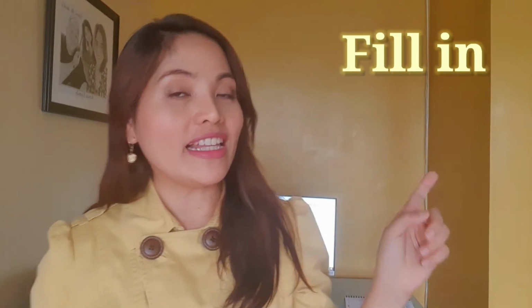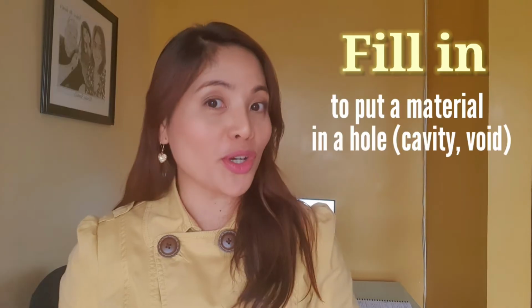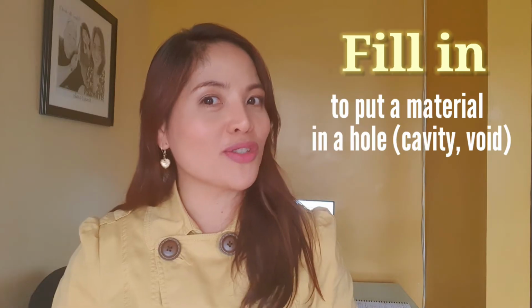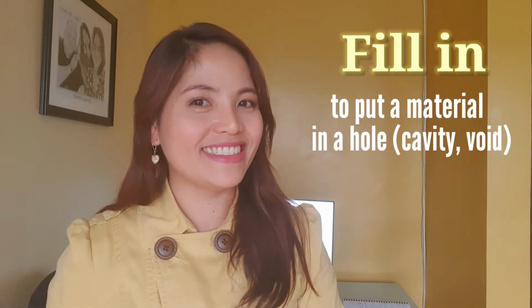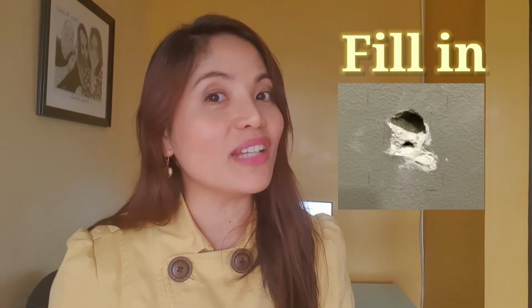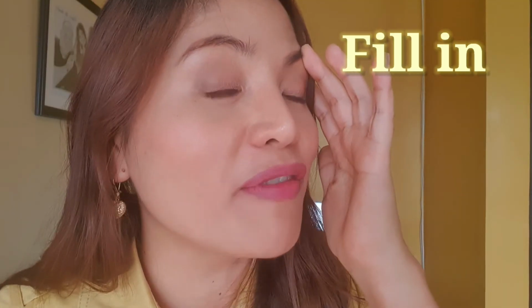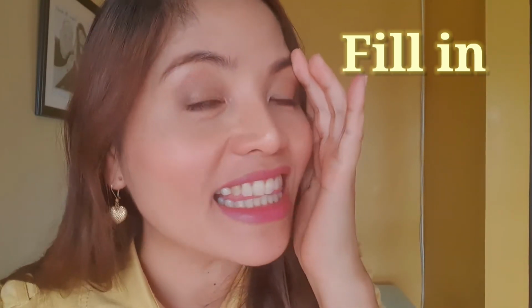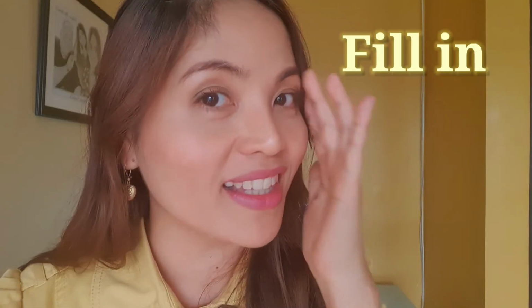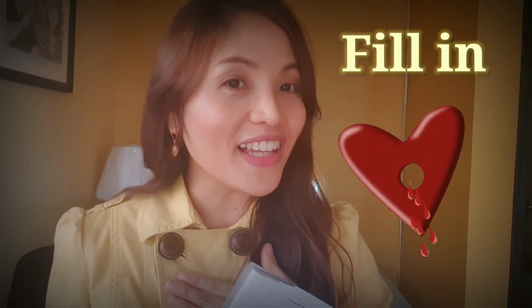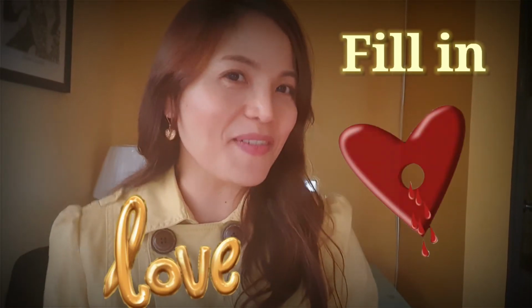Another definition of fill in is when you want to put a material in a hole, a cavity, or a void, especially if you want to make the surface flat or even. Say you have a hole in your wall and you want to fix it by filling it in with cement or glue in order to make the surface even. Or you could have accidentally shaved your eyebrows and you want to fill in the gaps using an eyebrow pencil to make it look natural. Metaphorically, you can have a hole in your heart and have someone fill it in.